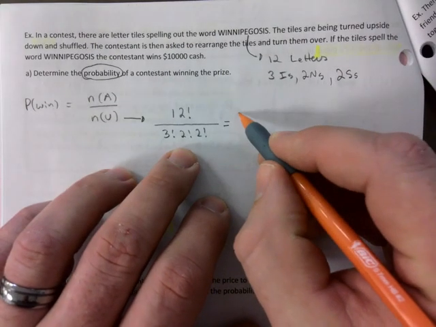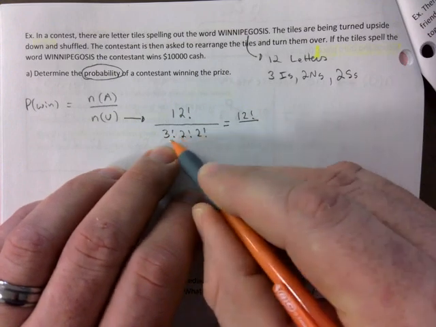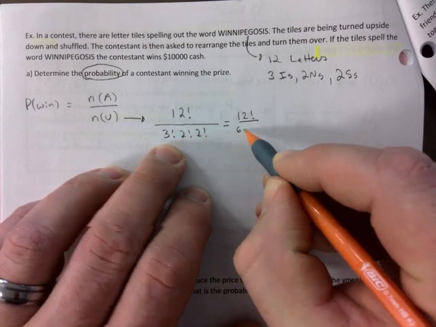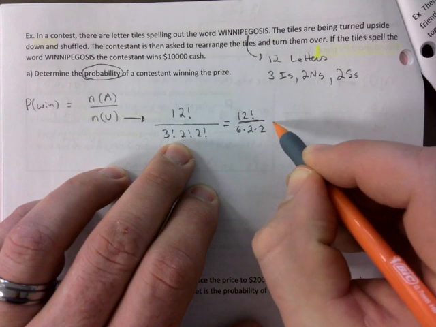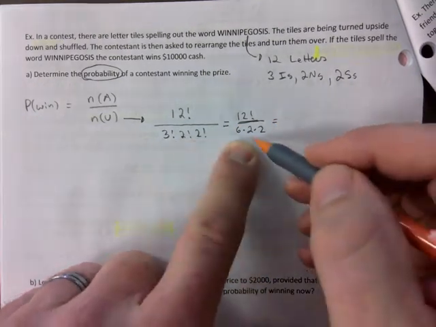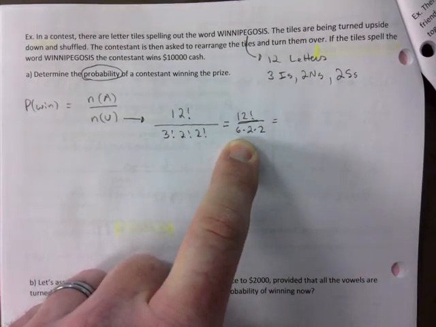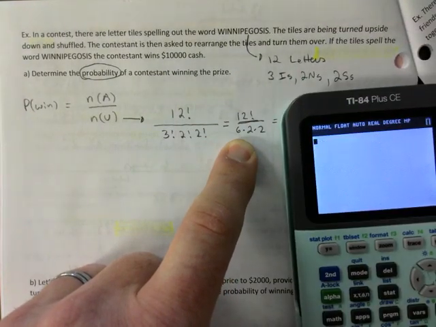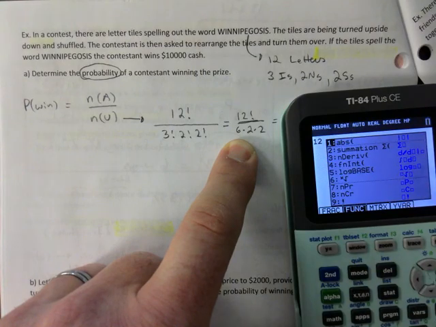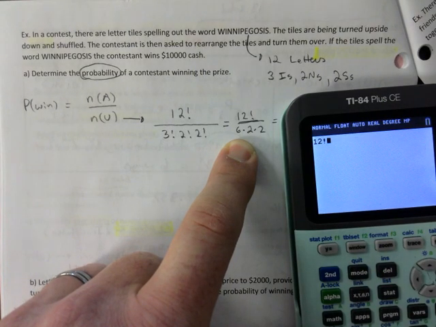Okay, so maybe I'll simplify this a little bit. I'll just go 3 factorial is 6, right? Times 2 times 2. That would probably be helpful to just get rid of the factorial, so it'll save you tons of time. So let's go ahead and type this in. 12 factorial.